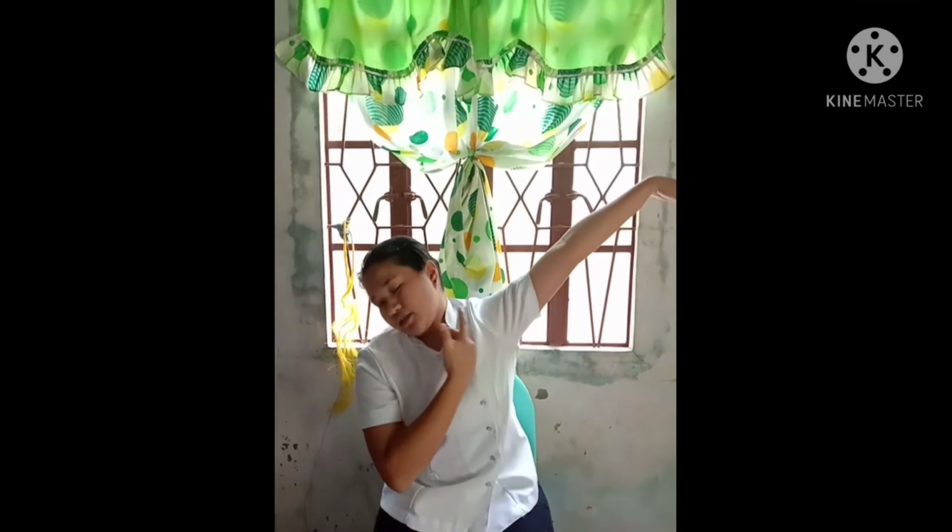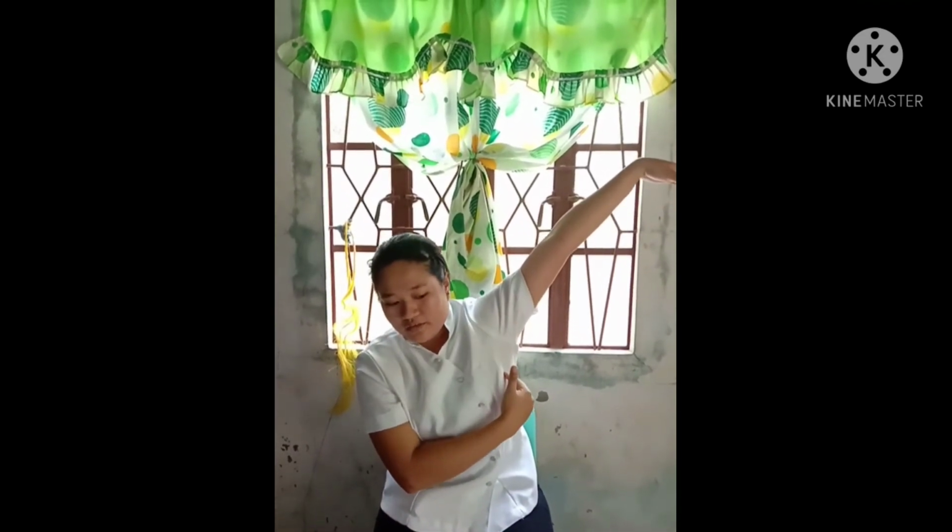Next is we're going to assess our client in a sitting position with the arms abducted and of course supported by the nurse, him or her like this. And we're going to locate the axillary, subclavicular, and supraclavicular lymph nodes. So place again here and then here, there.